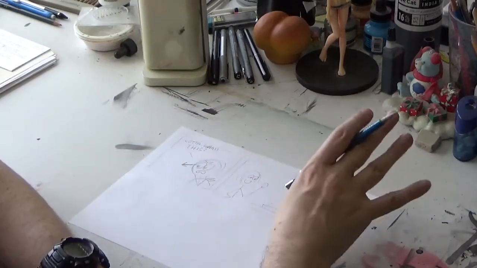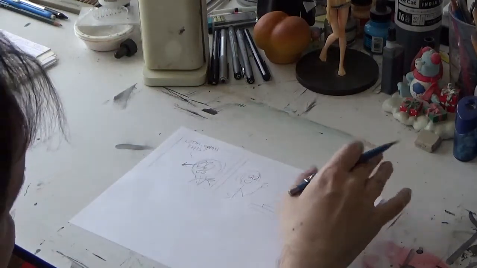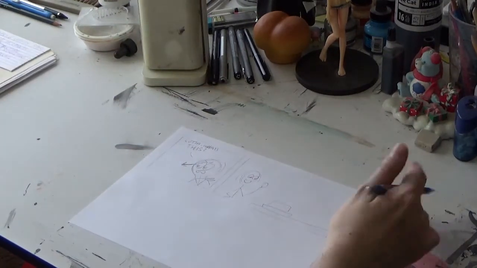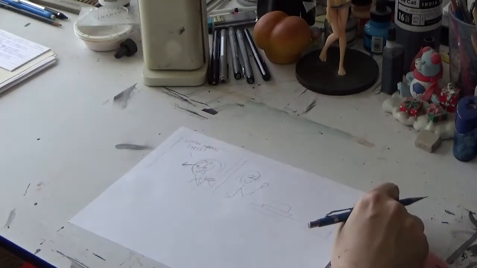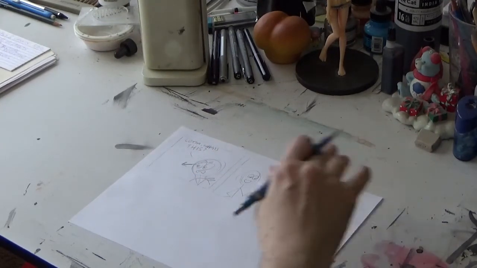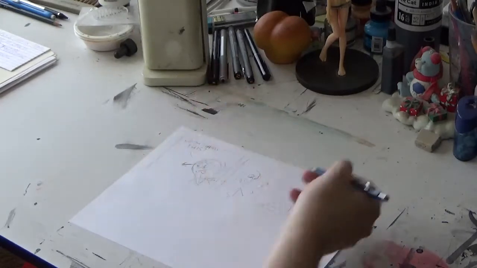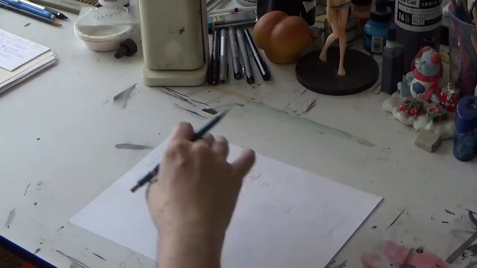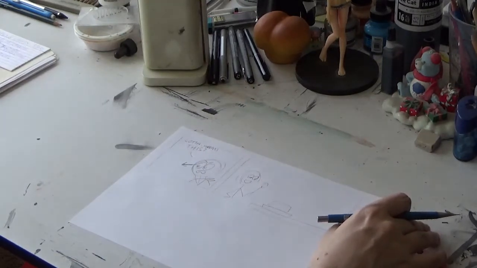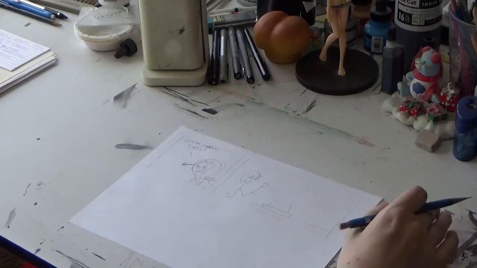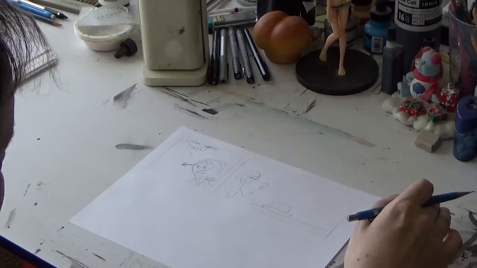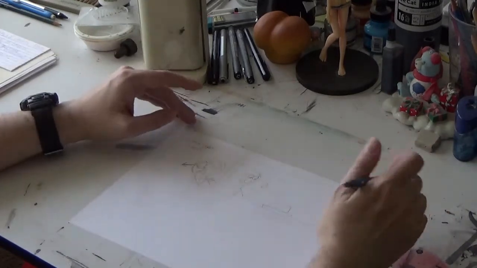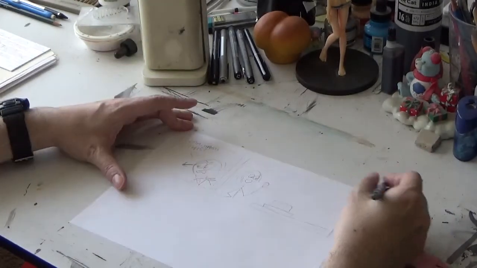Now, when you're doing a thumbnail, don't obsess over it. I mean, don't draw something beautifully rendered. What if you put a lot of work into making a thumbnail, it looks beautiful, but it doesn't actually work on the page? Then you've wasted a whole bunch of time. Remember, thumbnails are essentially preparatory sketches.